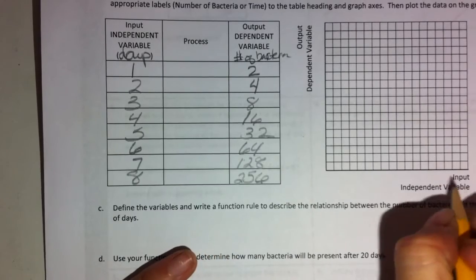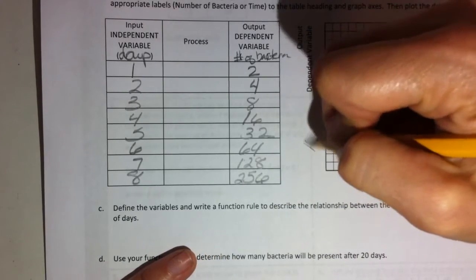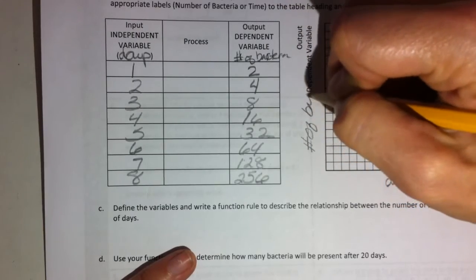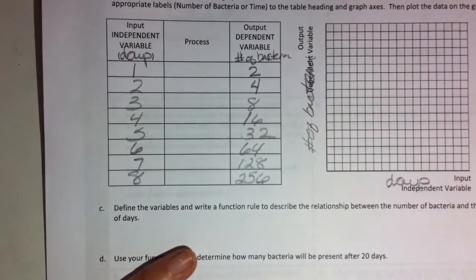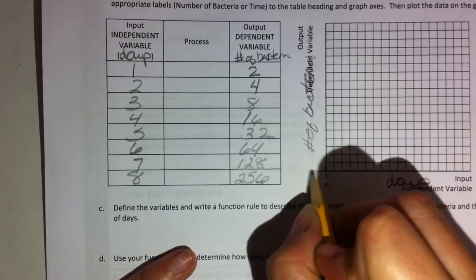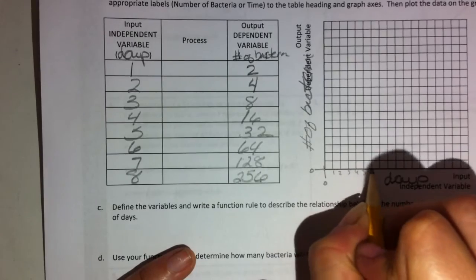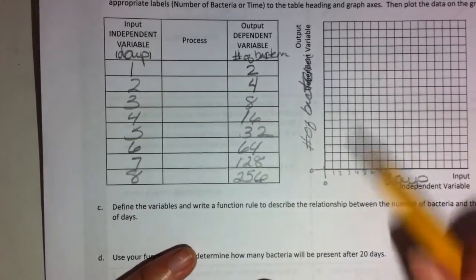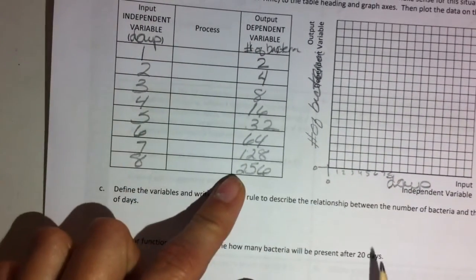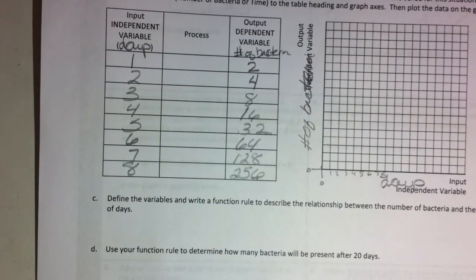So the independent variable down here is days, and this is number of bacteria. So days we can go by ones because it's 1, 2, 3, 4, 5, 6, 7, 8. Number of bacteria goes all the way up to 256. So we've got to jump pretty much a lot.